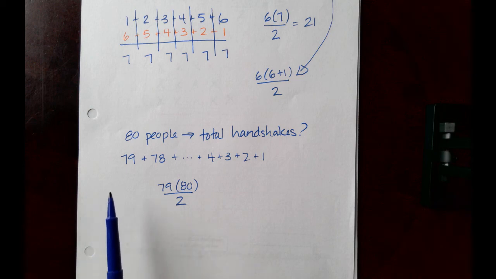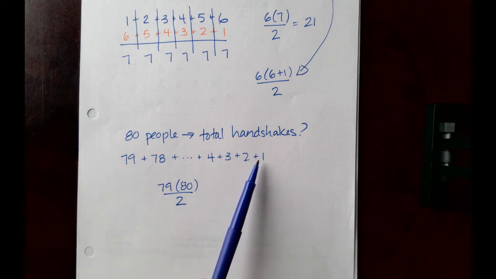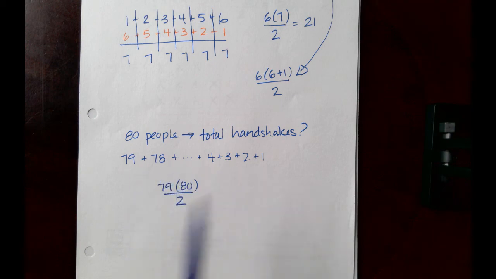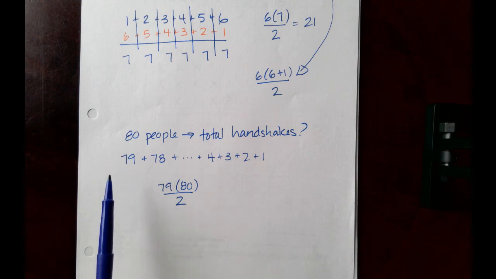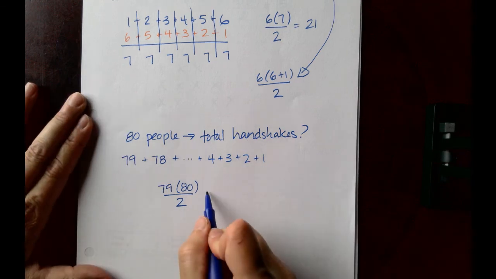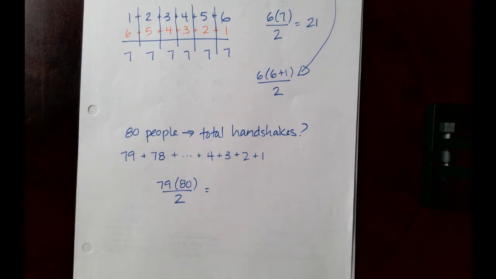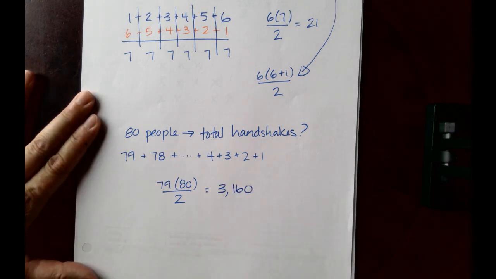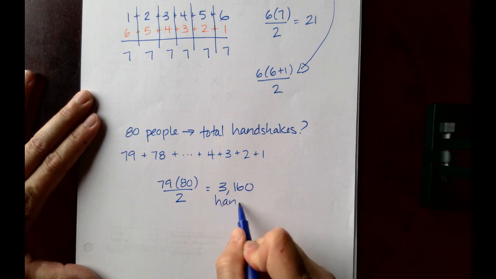So you can think of this as reorganizing this sum by putting the 1 under here. That would give us 1 plus 2 plus 3 plus 4 all the way along. That would give us vertical totals of 80, and there'd be 79 sets of them, but that's twice as much as we need. You can also think of this as making the triangle, where first it's 79 units tall, and then it's 80 units wide, 79 and 80, and that's twice as much as you need, so divide by 2. And then you need to figure out this total. A calculator might be handy for you here. 3,160 handshakes altogether.